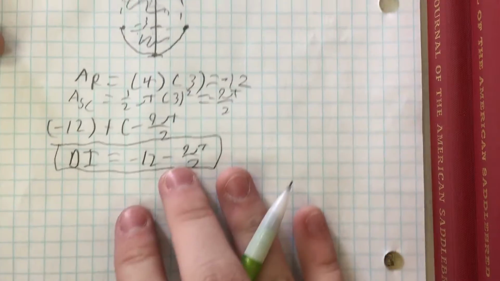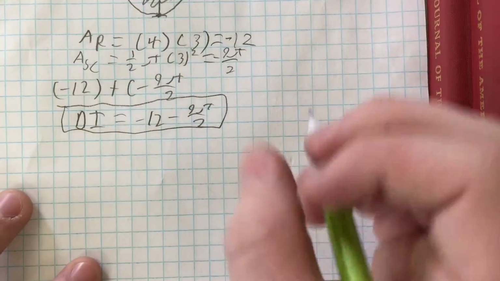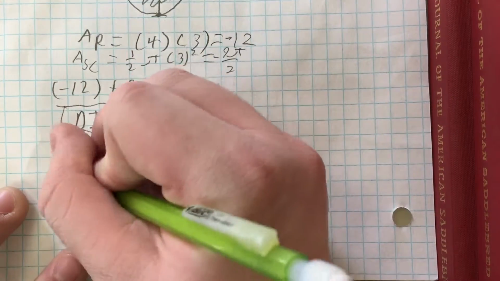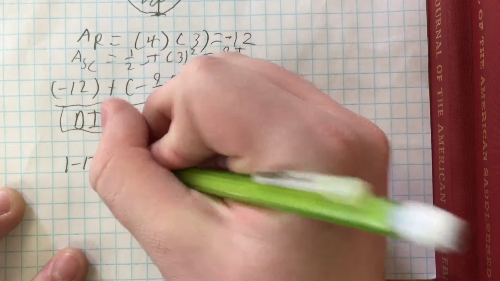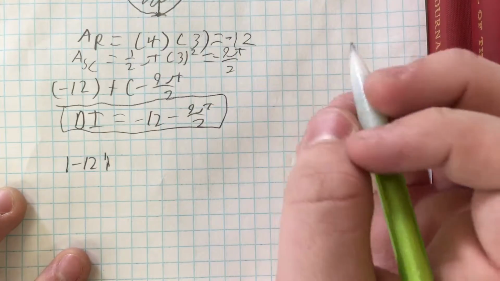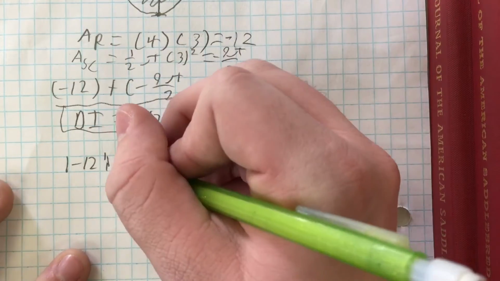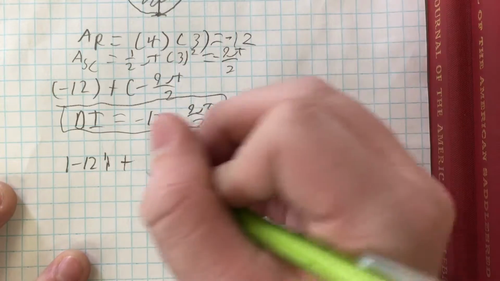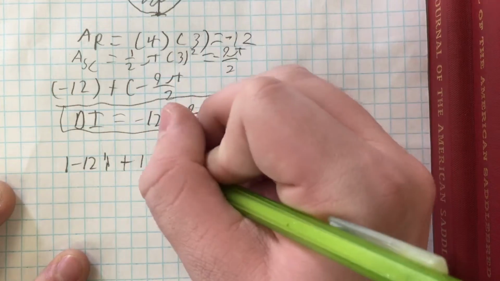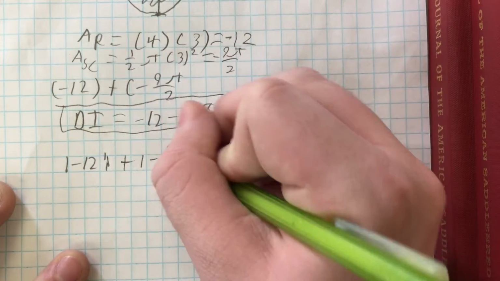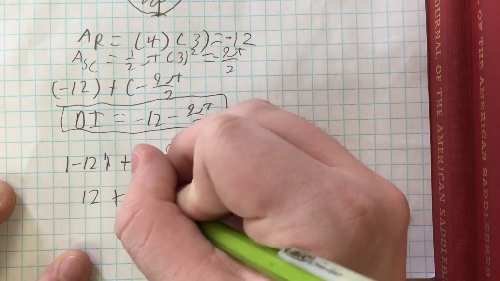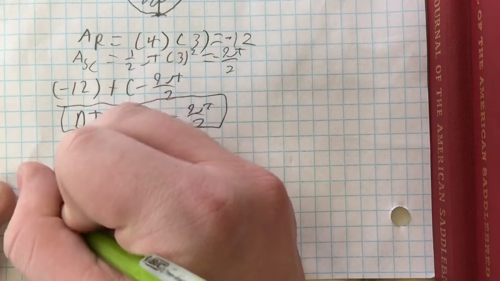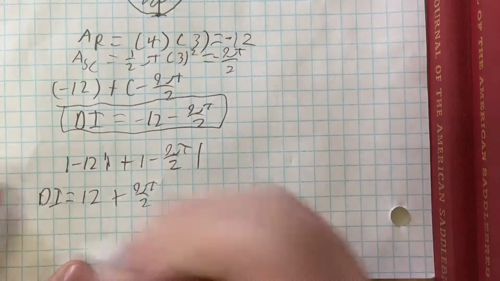Now if the problem asks for the total, what you would do is you would take the absolute value of your two values, or if you only had one, then you take the absolute value. So for us it would be 12 plus the absolute value of -9 pi over 2. Then that will get us 12 plus 9 pi over 2 equals, is going to be our total.